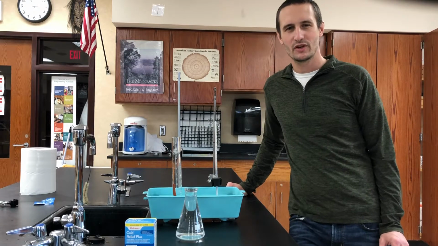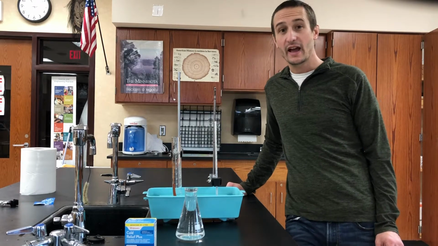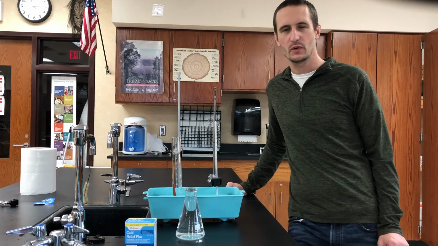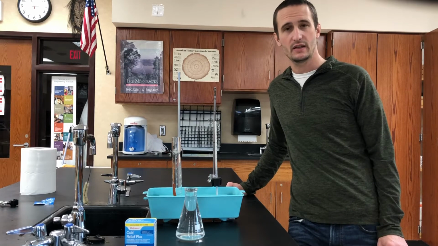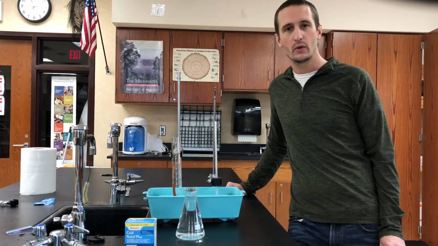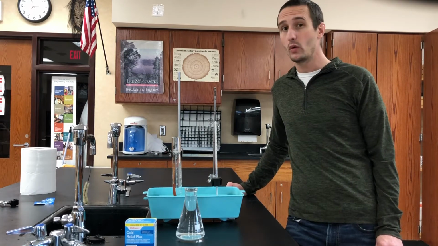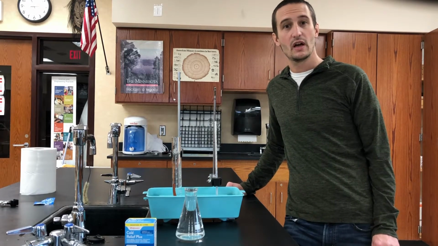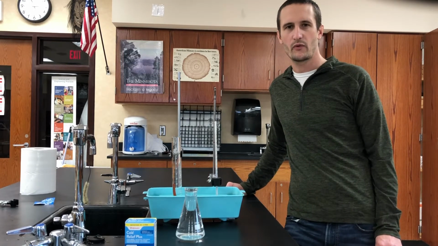Hey everybody, Mr. Johnston here, and we are going to take a look at a gas collecting technique that involves bubbling the gas through water in order to figure out what the volume of gas that's collected is. We're going to be using water displacement in order to figure out the volume of gas collected. And from there, we can figure out the number of moles of gas collected using a couple of concepts that we've learned: ideal gas law for one and partial pressure of gases for another.